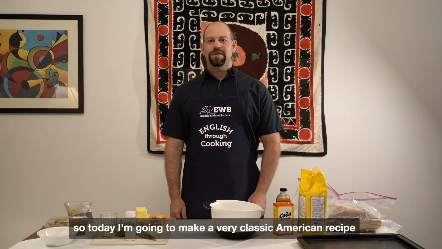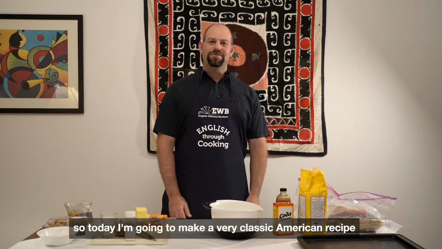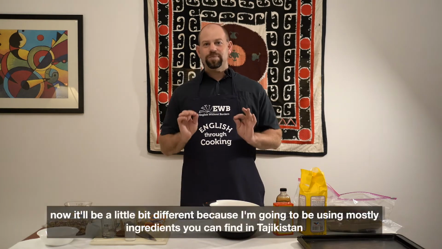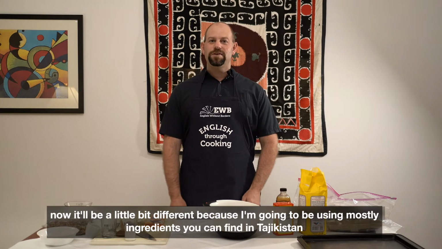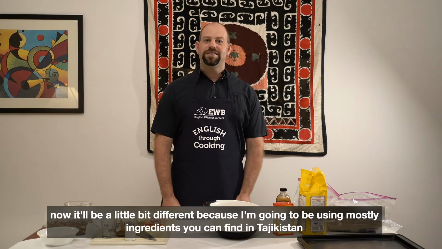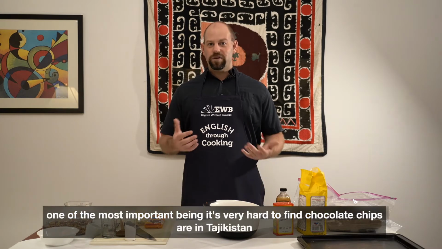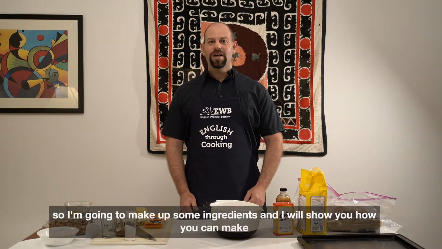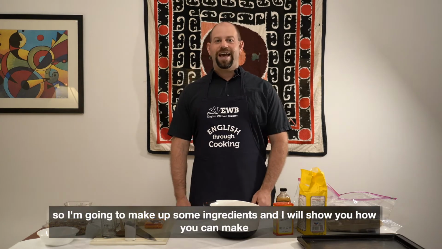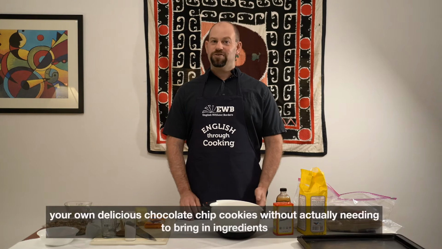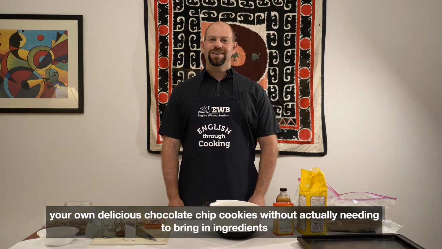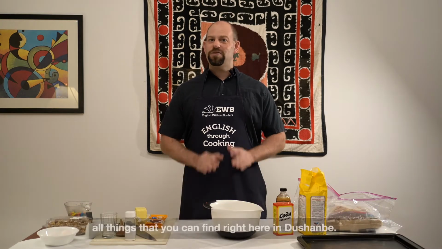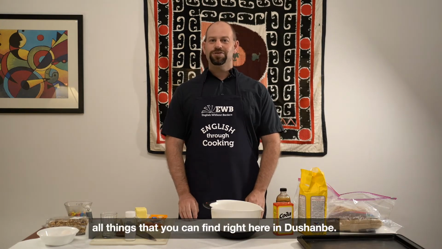So today I'm going to make a very classic American recipe, and this is American chocolate chip cookies. Now it'll be a little bit different because I'm going to be using mostly ingredients you can find in Tajikistan. One of the most important being it's very hard to find chocolate chips here in Tajikistan. So I'm going to make up some ingredients and I will show you how you can make your own delicious chocolate chip cookies without actually needing to bring in ingredients. All things that you can find right here in Dushanbe.